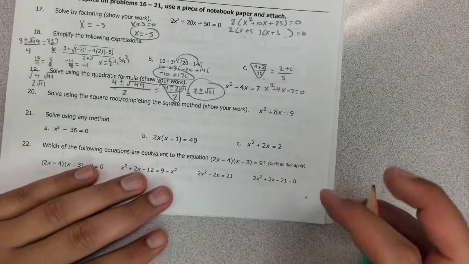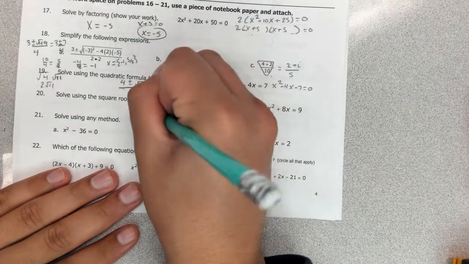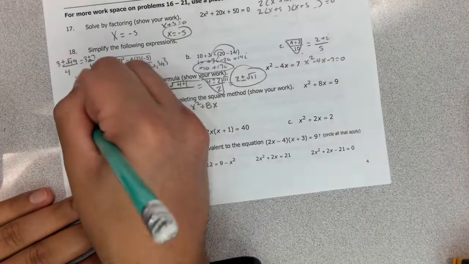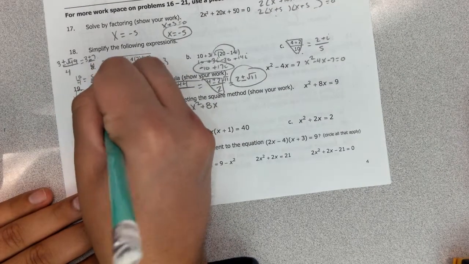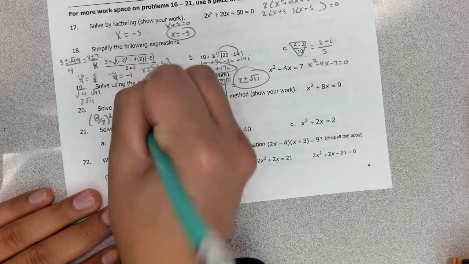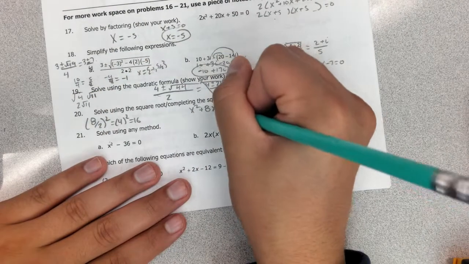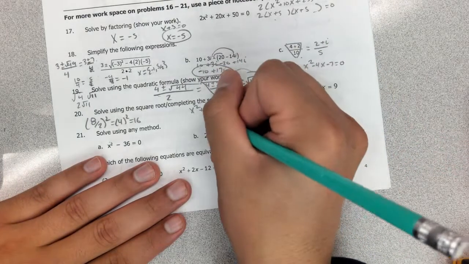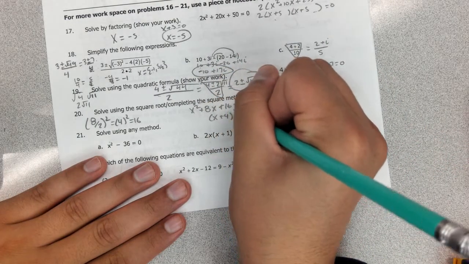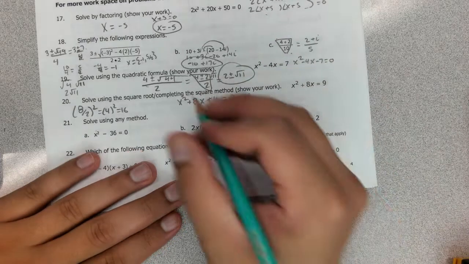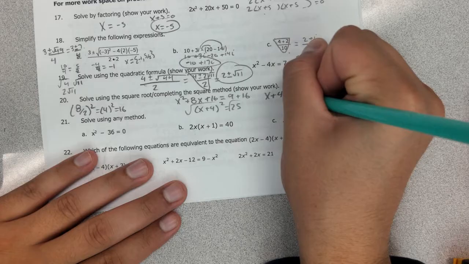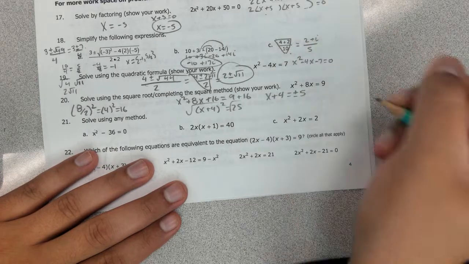Alright, then for 20, we need to complete the square. So we got x squared plus 8x. The c value is already moved. To find my new c value, I do 8 divided by 2 squared. That's 4 squared, which is 16. If I factor this, I get x plus 4 squared equals 25. Square root both sides, we get x plus 4 equals plus or minus 5.